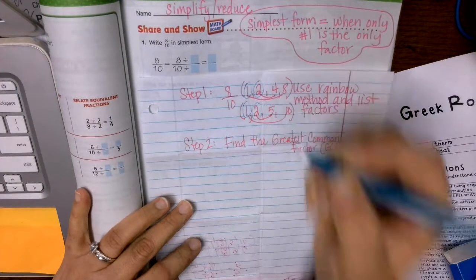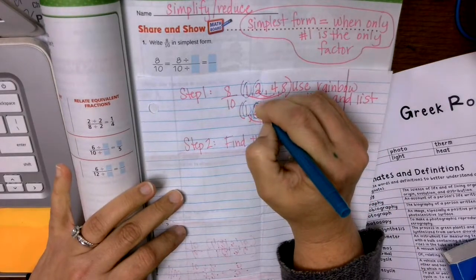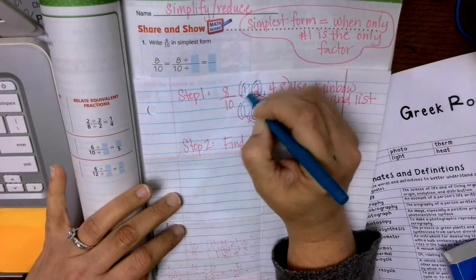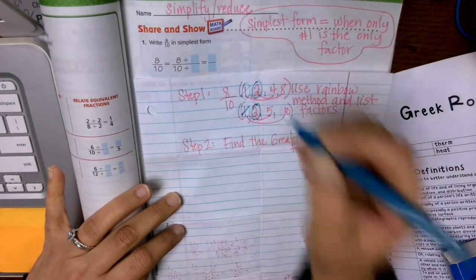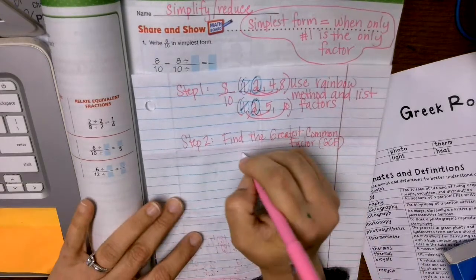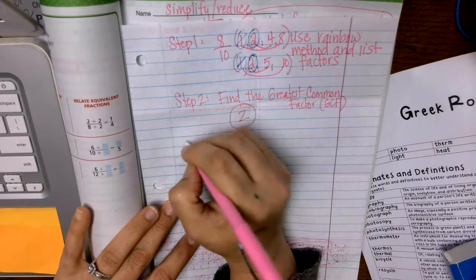Now, the only thing about 1, if we circle 1, well, anything that I divide by 1 is going to be itself. So we're going to get rid of 1. 1's never going to be considered unless we're looking to see if it's in simplest form. So we found the greatest common factor. That's the only one that they have in common other than 1, and that is 2. So the greatest common factor is 2. Now, step 3.